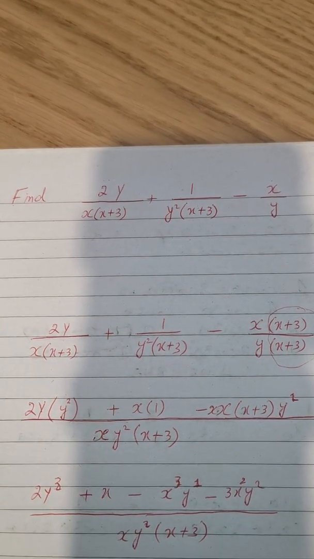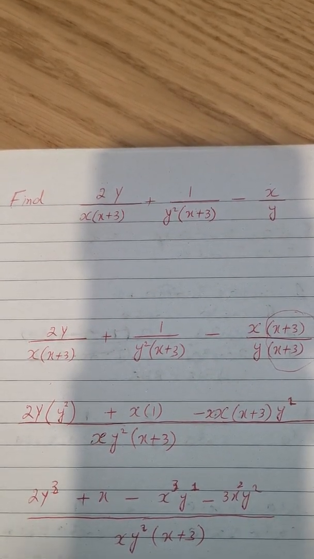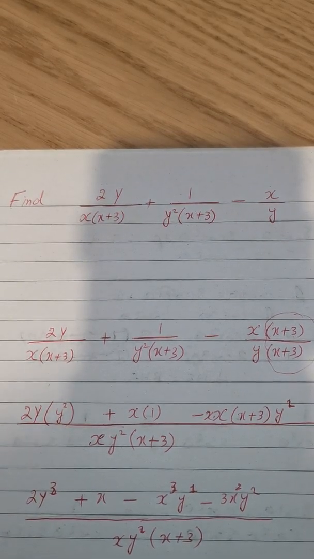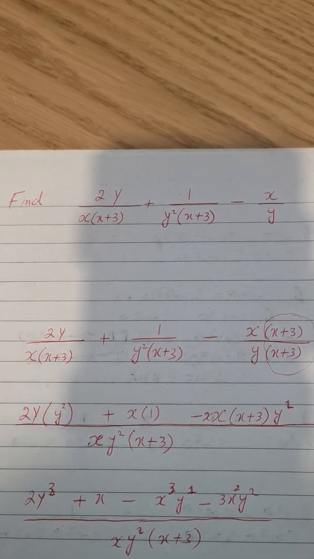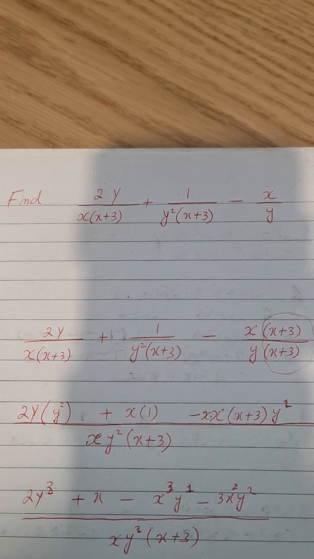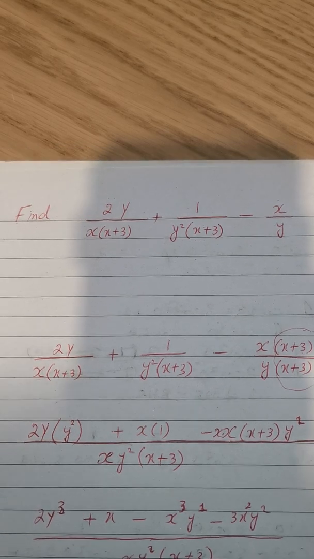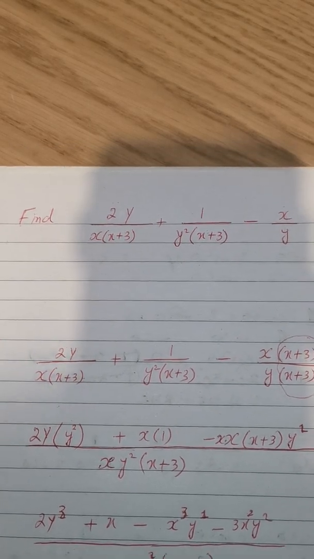In this video, we will learn how we can solve these fractions. How can we find the solution of this type of fractions? In this question, first of all, they will ask you to simplify this expression.